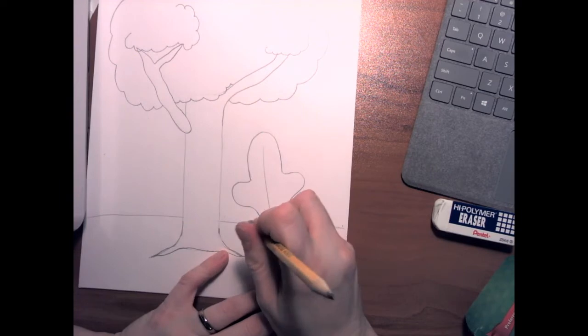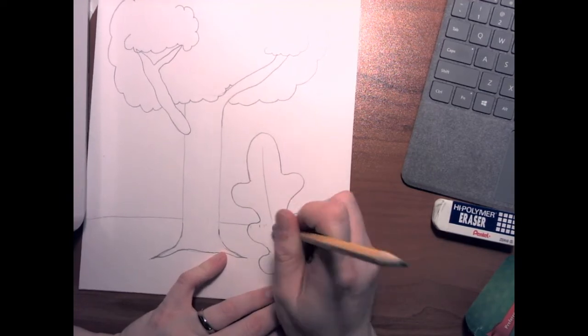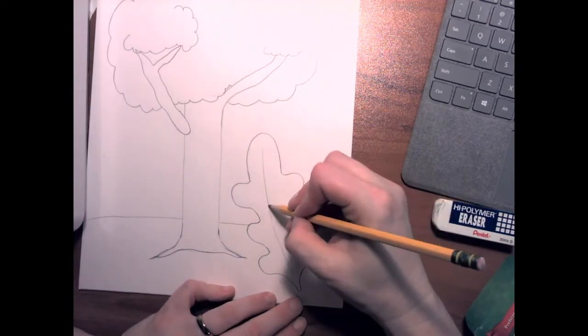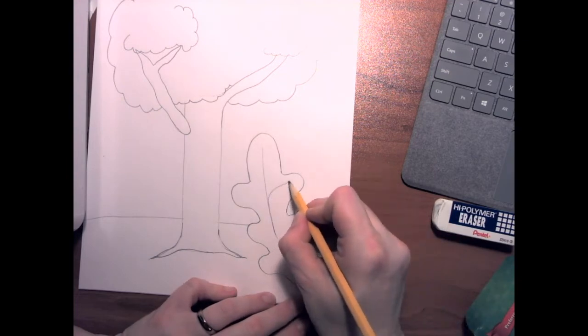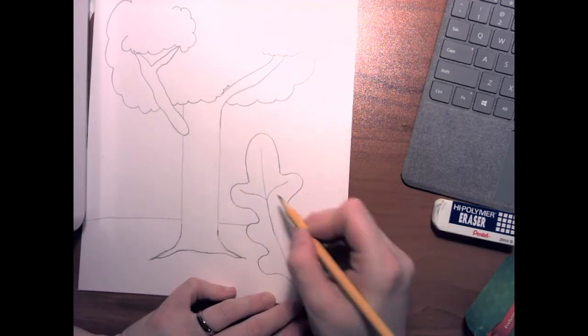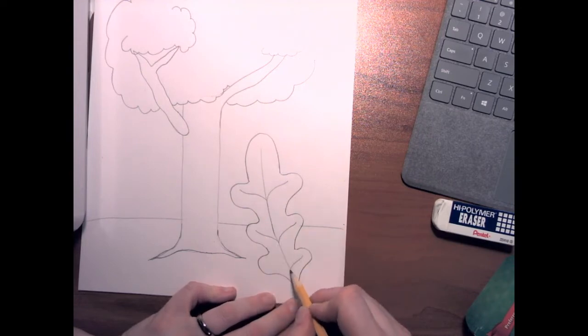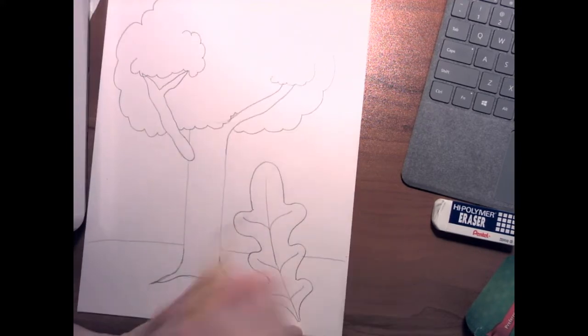And I'll erase that little line in the background. And uh-oh, I erased part of the middle line. That's fine. All I have to do is draw it again. We're going to draw the little veins that make the food go all the way through the leaf. It comes off this middle one. I'll put that all the way down to the bottom. And now we have an oak leaf.